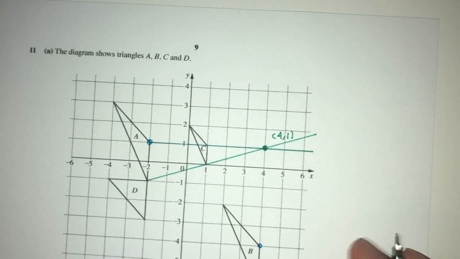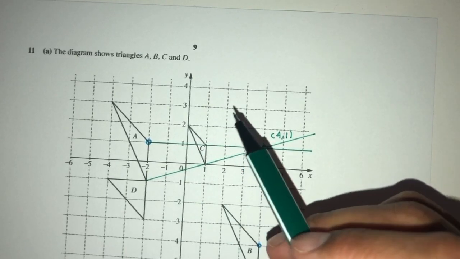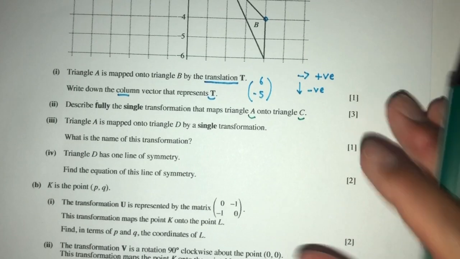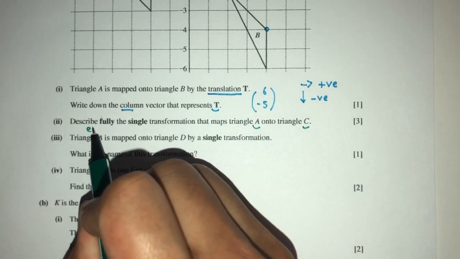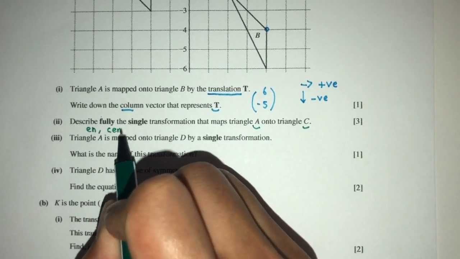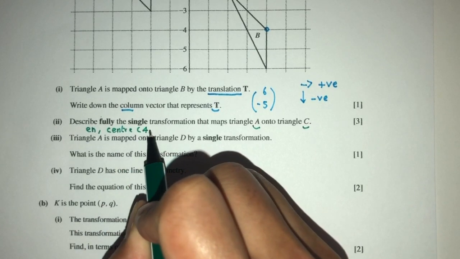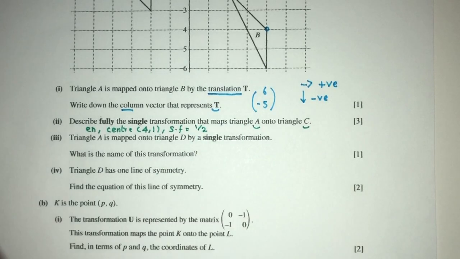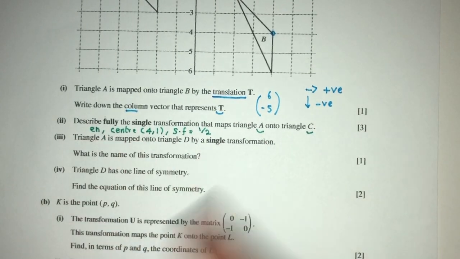Now what is the scale factor? The scale factor will be what? So let's see, from this we had 2 here, became 1, so it will be half. So it will be an enlargement, center (4, 1) as we can see, and scale factor has to be half. That will be 3 marks, 3 points you need to show.